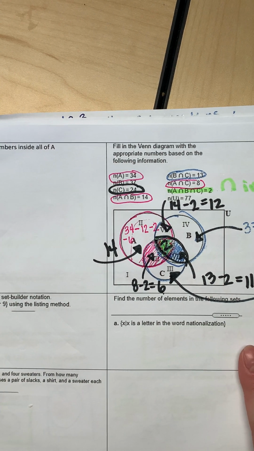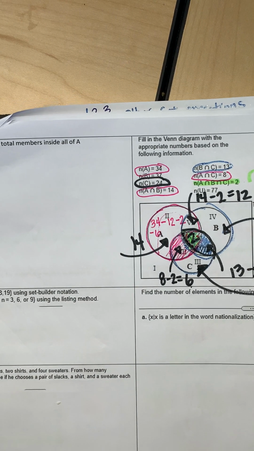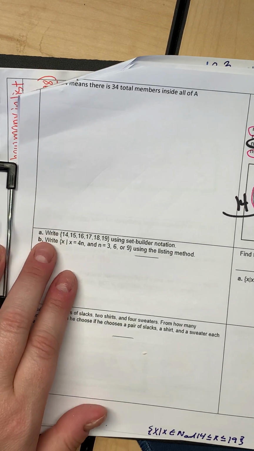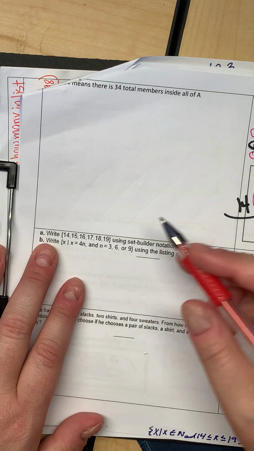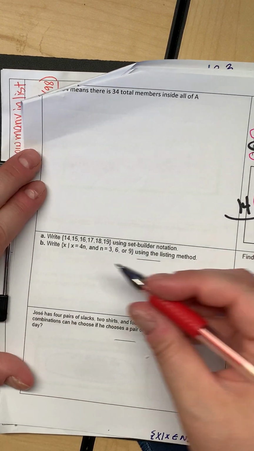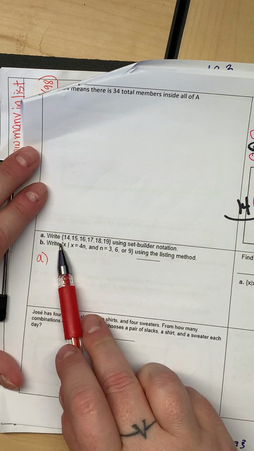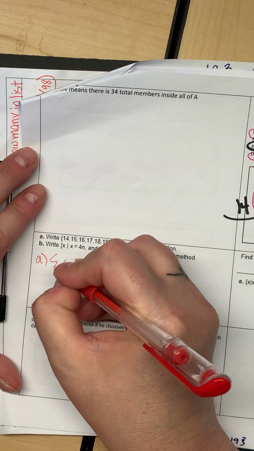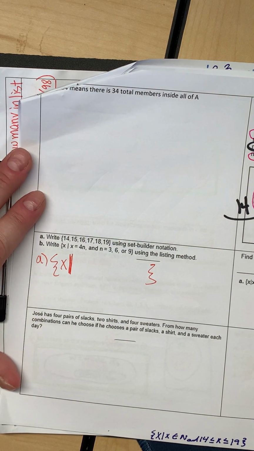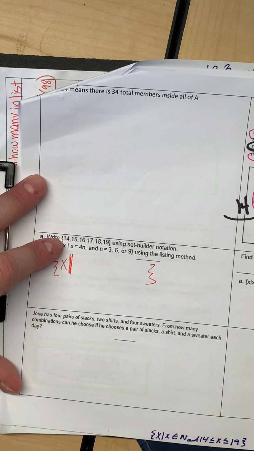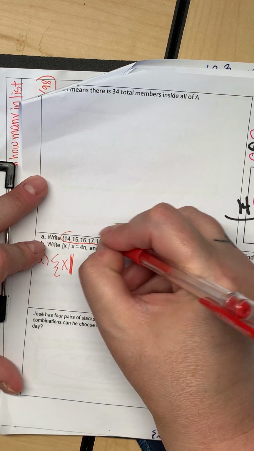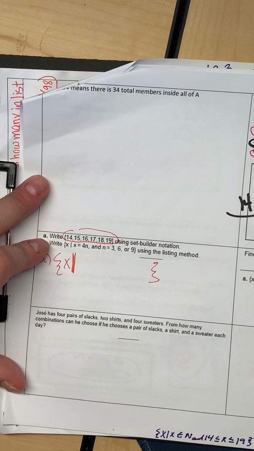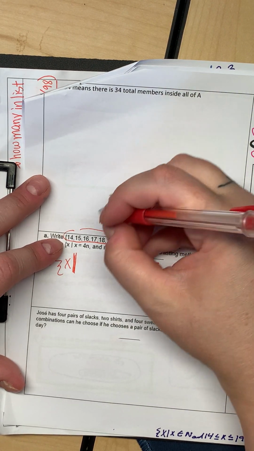Okay, let's keep going. The next ones, you kind of already know how to do, so it's kind of a refresher. Part A says write 14 through 19 using set builder notation. Set builder notation looks like this, where there's squiggles, we have an X and an up and down line, and then we say that all the numbers from 14 through 19 are natural numbers or whole numbers because they're numbers that you can count on with your fingers and toes.